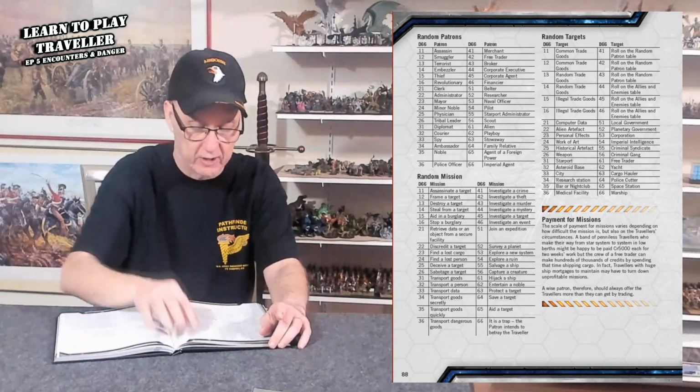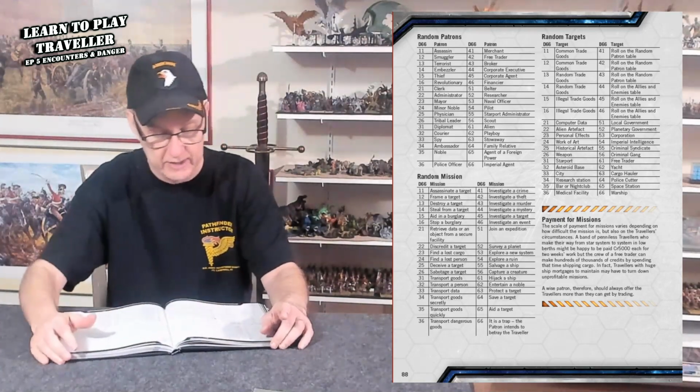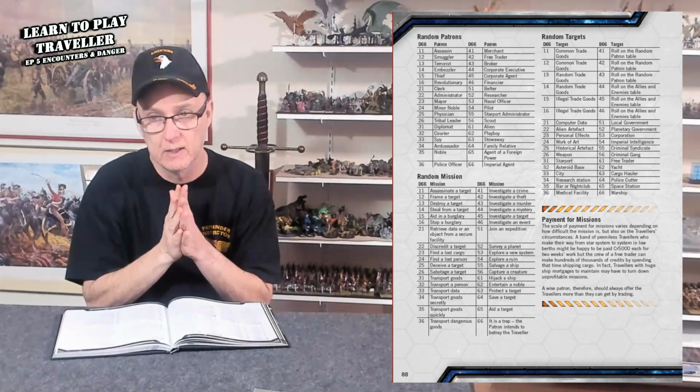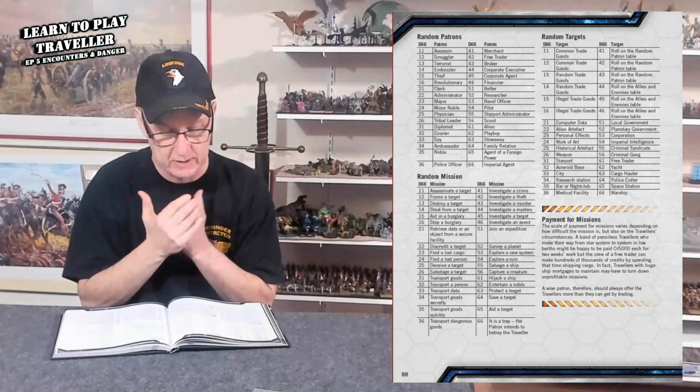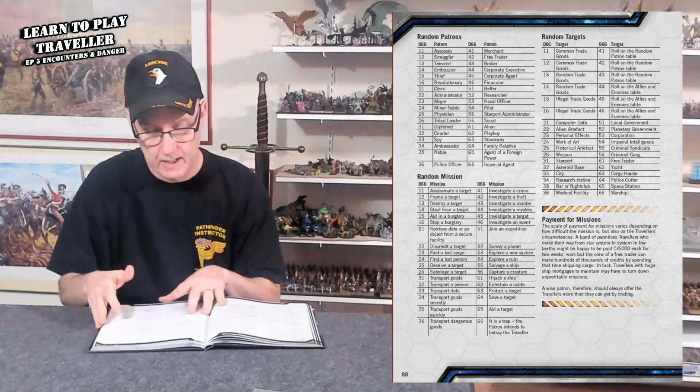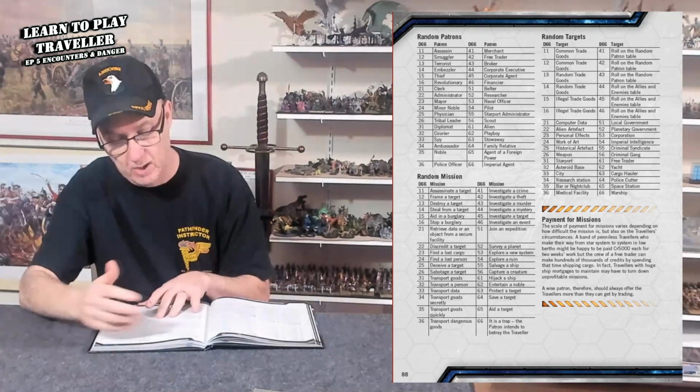Those might be the target of where that lost cargo is. It basically just helps you build your own random missions. Payment for missions kind of gives you an idea. 2 weeks, 5,000 credits.